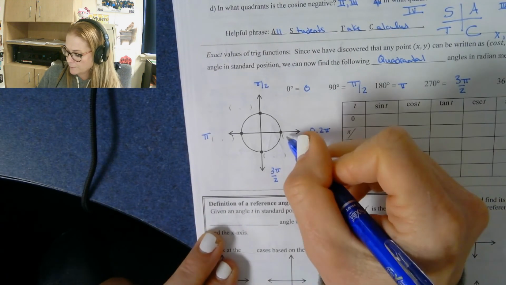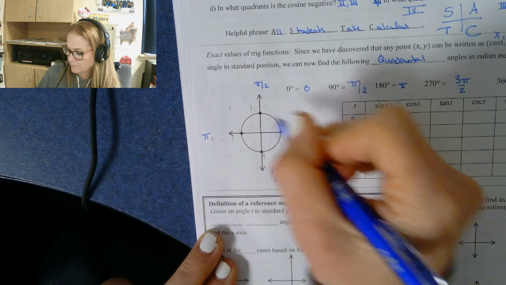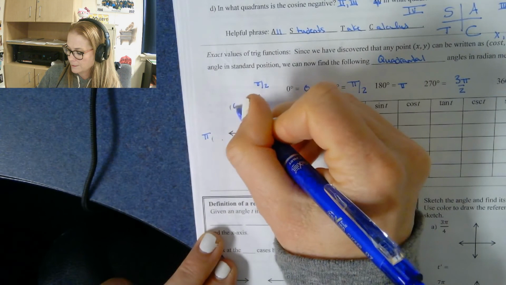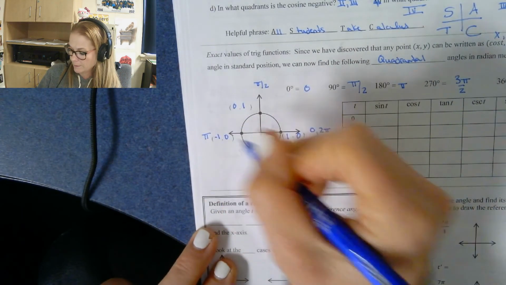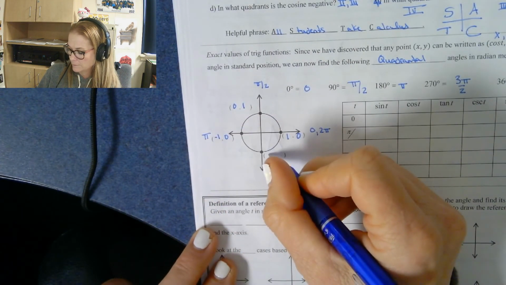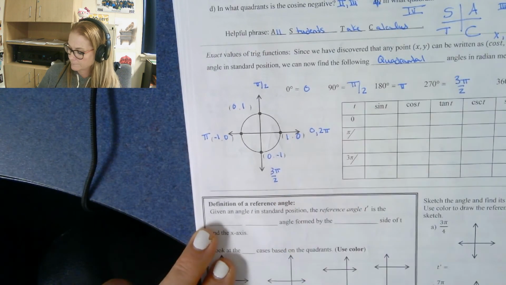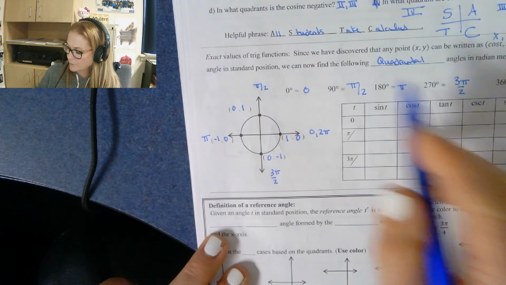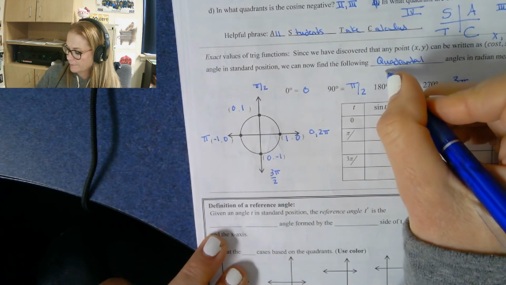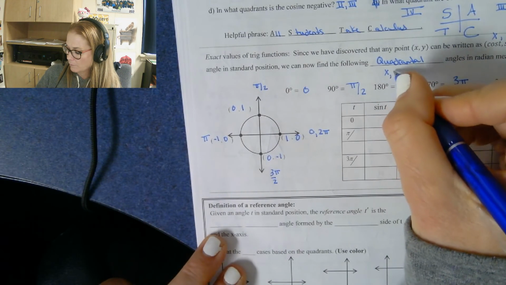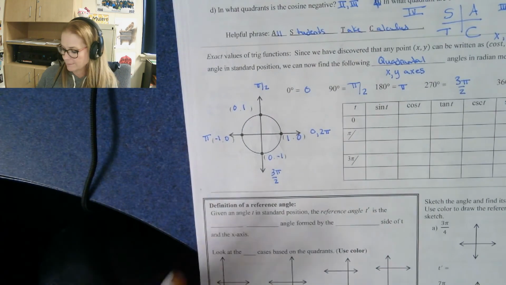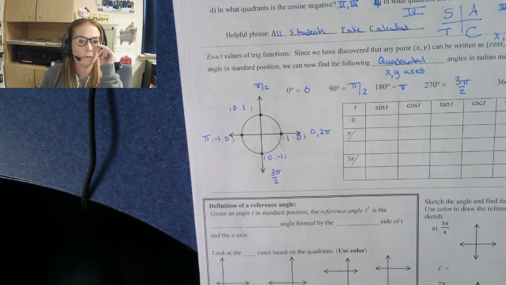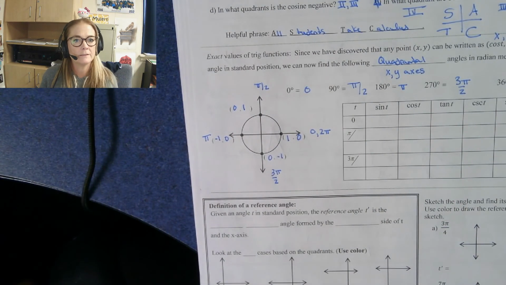These would be the points 1, 0; 0, 1; negative 1, 0; 0, negative 1. So quadrantal angles are ones on the x and y axes, the ones right at that 90-degree mark, or 180, or 270, and so on.